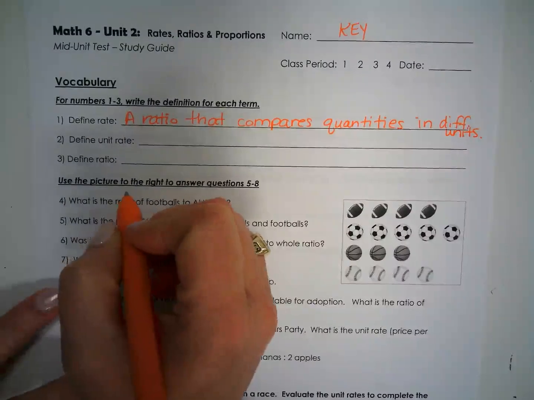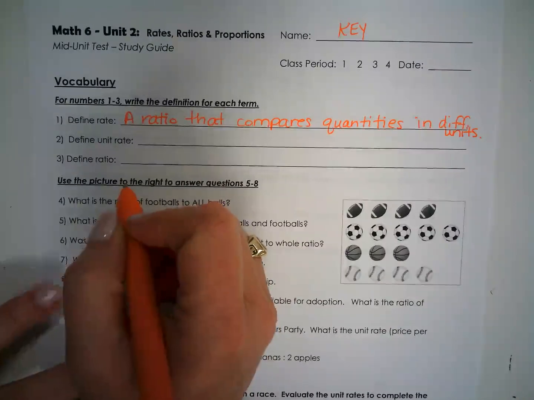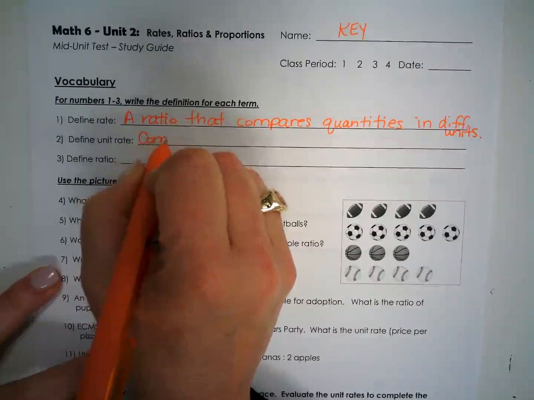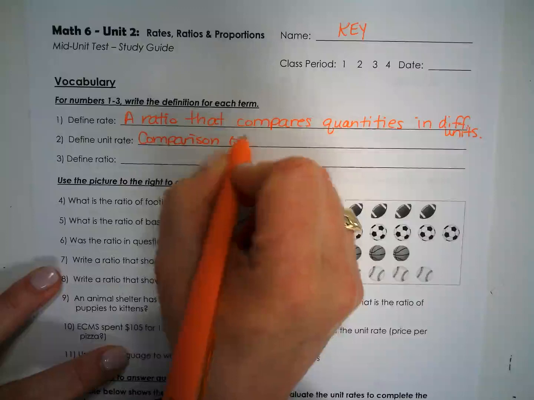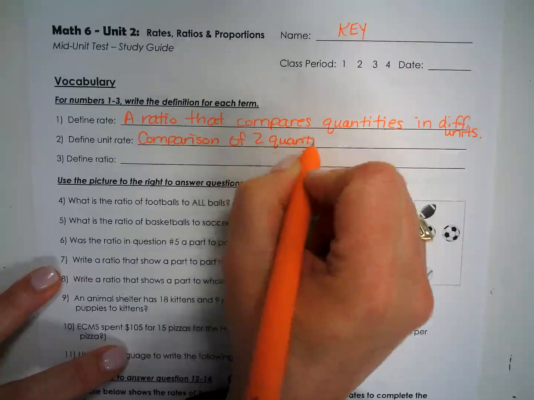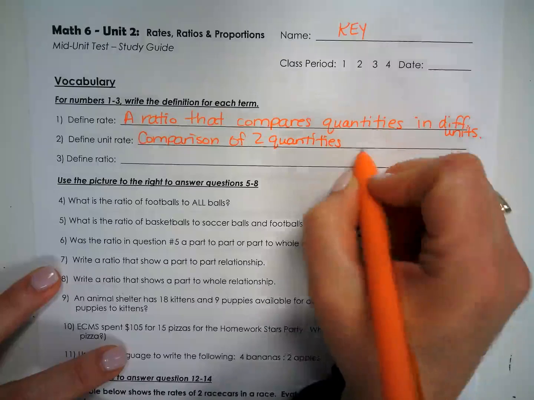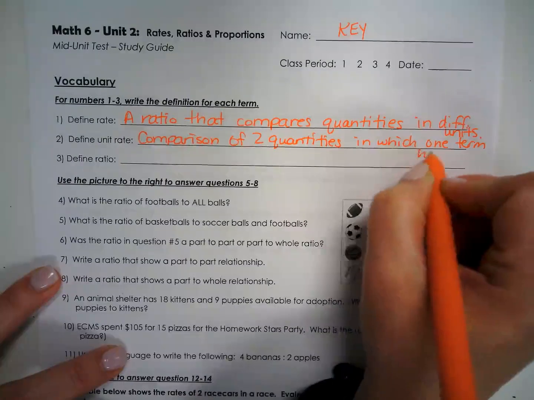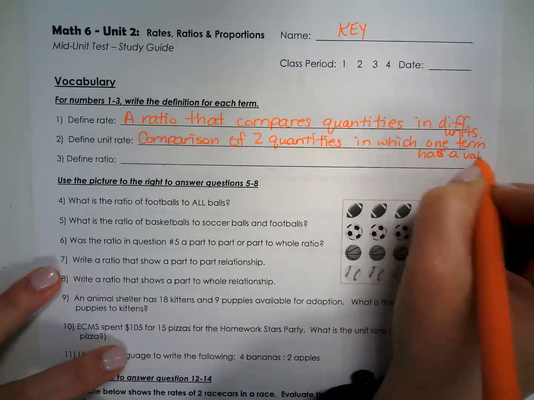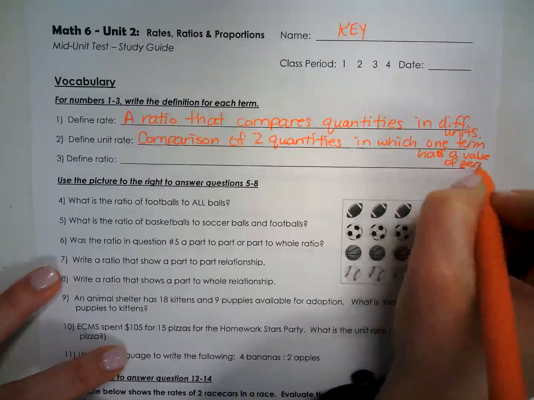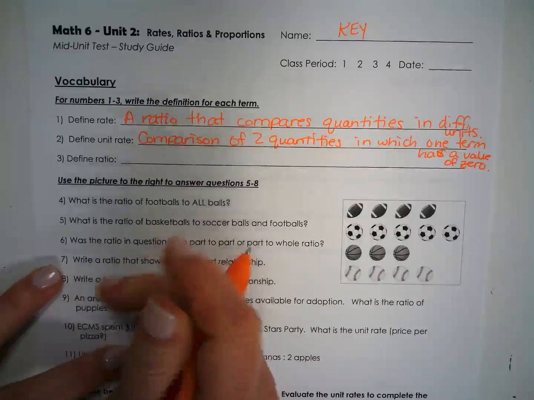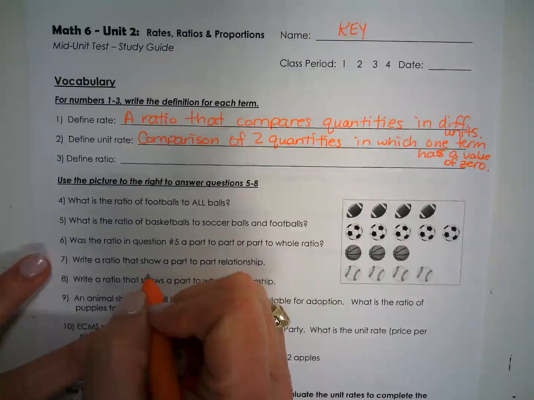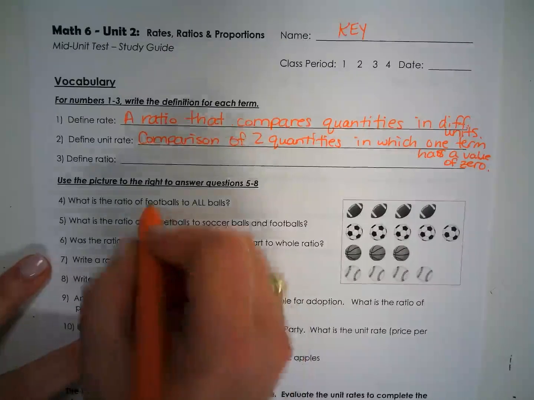A unit rate is a special kind of rate. So it's a comparison of two quantities in which one of the terms has a value of 1. For example, miles per hour, apples per pound, those kinds of things. A ratio is just a comparison of two numbers.